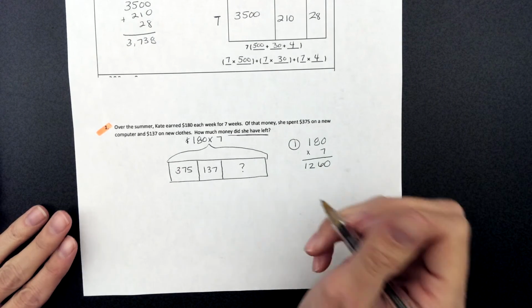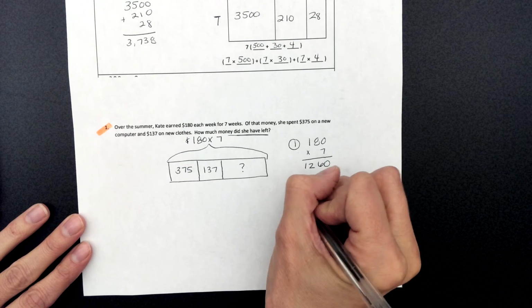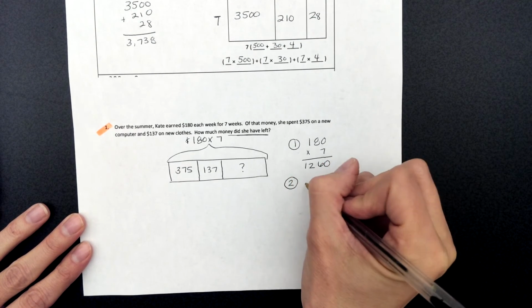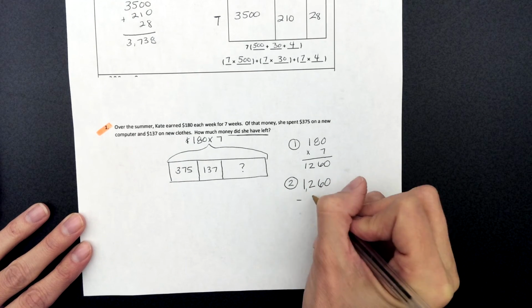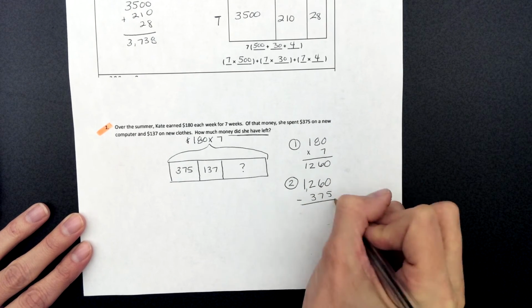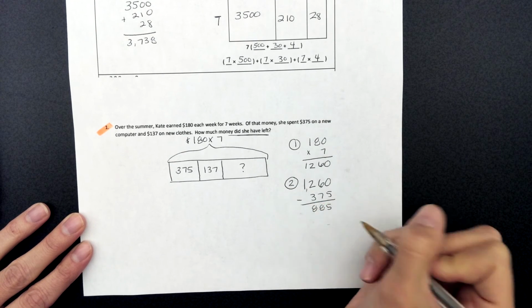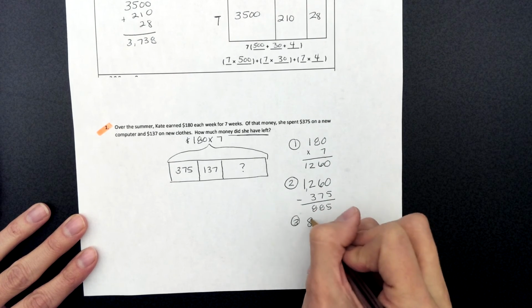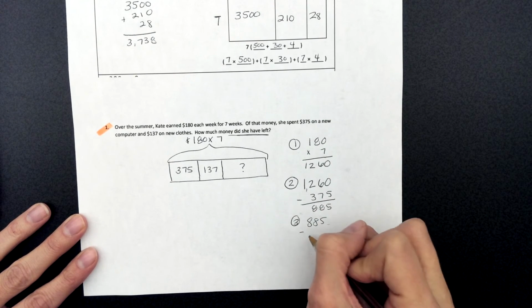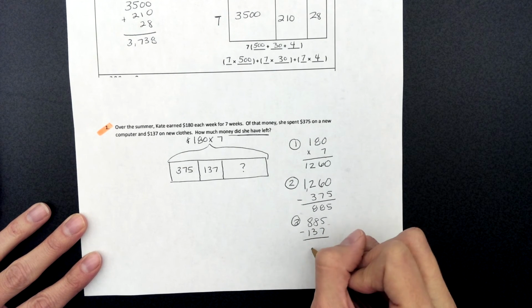The next thing we need to do is a subtraction problem and find out how much money she had left after she bought her computer. So we're going to take the 1,260 and subtract the total of the computer. And that's going to give us $885. Then we're going to take that and see how much she had after she spent her $137 on clothes.